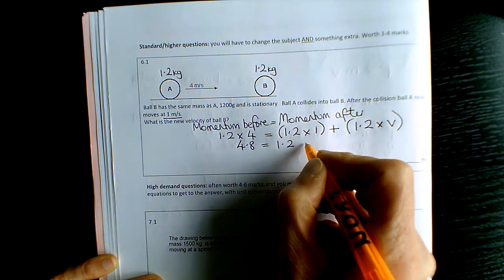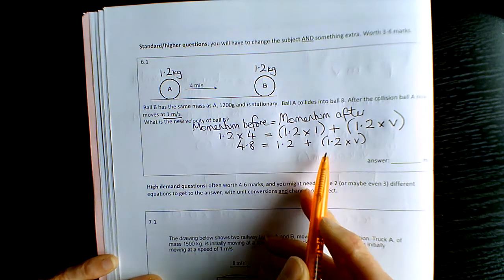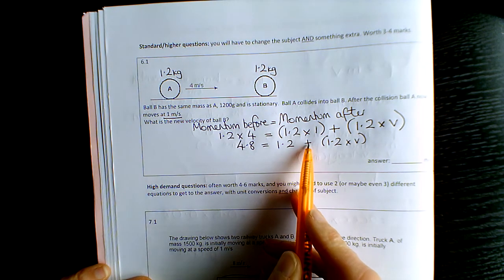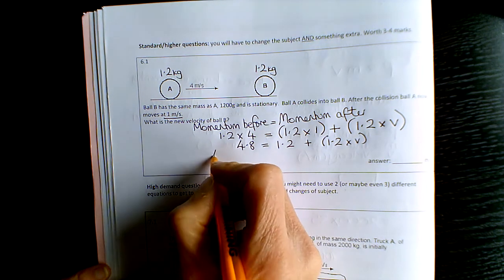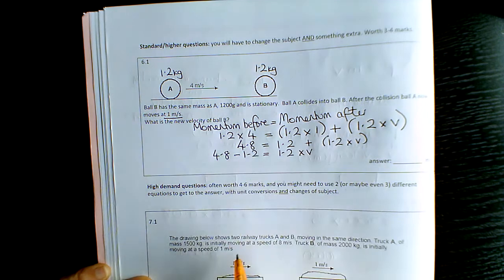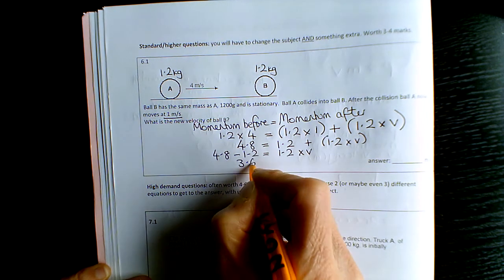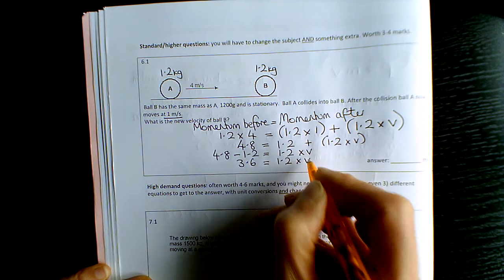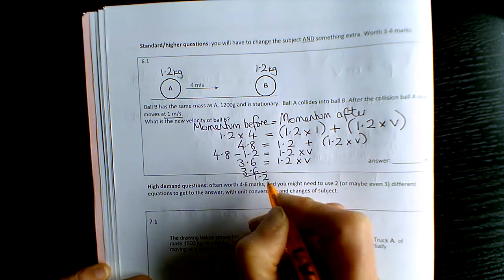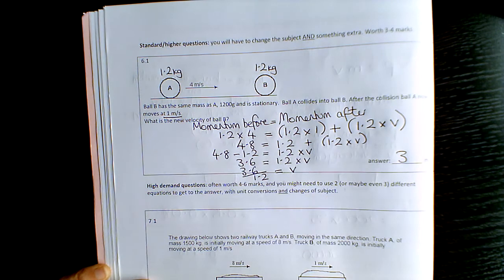1.2 times 1 is 1.2, plus, and you can leave your brackets in, 1.2 times V. So you've got to get this part of the equation by itself. That's added to that, so you want to take 1.2 off both sides. So 4.8 minus 1.2 is going to equal 1.2 times V. 4.8 minus 1.2 is 3.6. So 3.6 equals 1.2 times V. So to find V, you do 3.6 divided by 1.2, and that's going to give you V, and when you work that out, it's 3 meters per second.